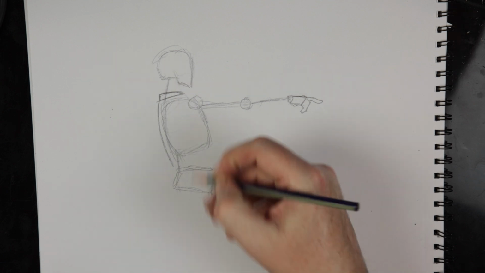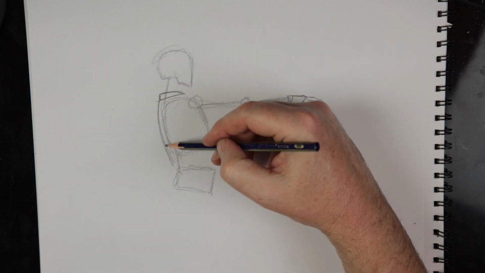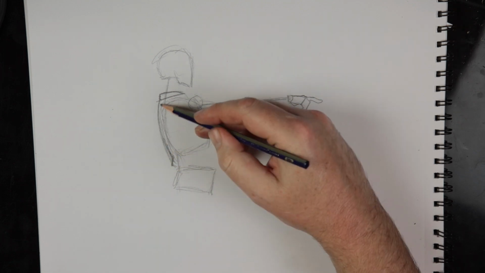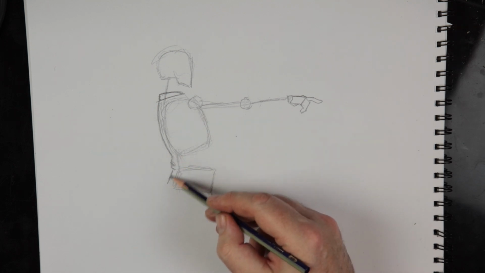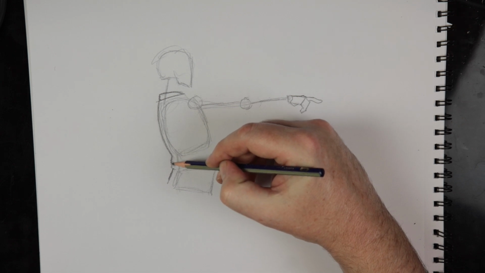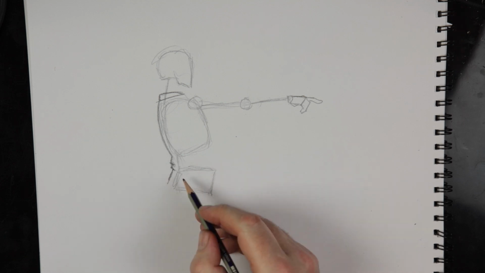Here, notice we've got a little bit of an arch in the back. So right through here, you know, it might be a good spot to add a fold or two right through here. Because the back's changing position, the shirt is following the form, so it's going to change position as well.